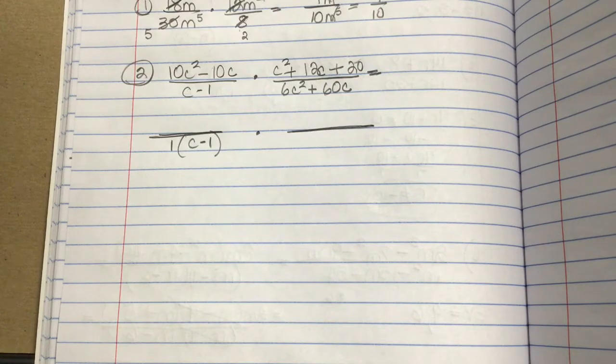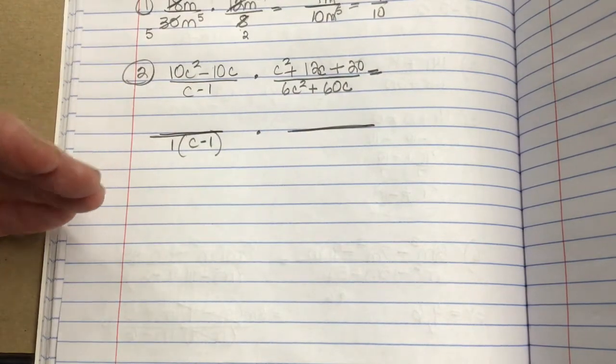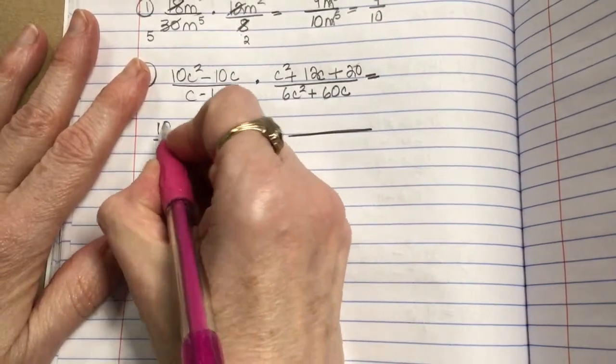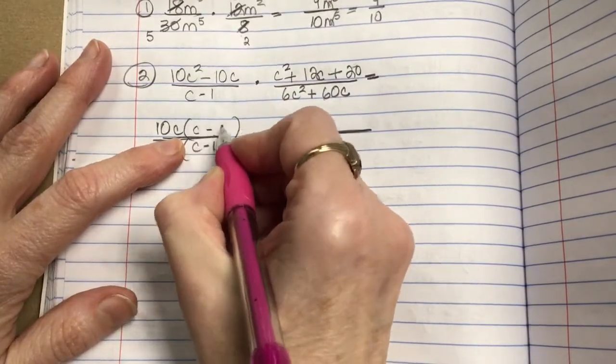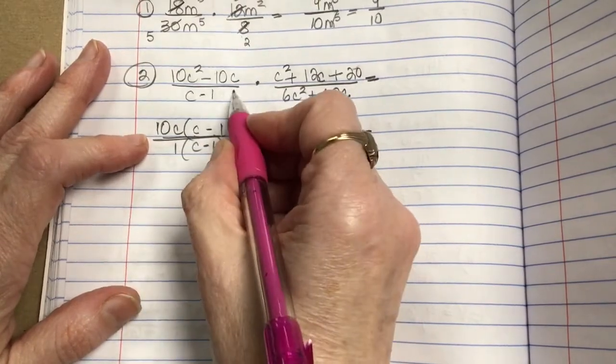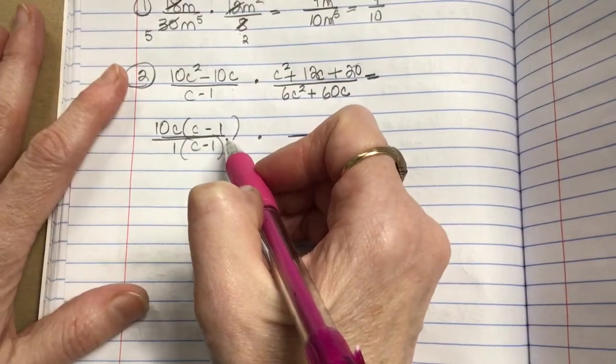What about the top? When you have a binomial, look first for a GCF. Always look for GCFs first, and then look for a difference of 2 squares. 10 is not a perfect square, so it's usually going to be one of those two. Does it have a GCF other than 1? It's 10c, and on top you're left with c minus 1. Don't forget, when you check backwards, some people want to put a 0 there, but 10c times 0 is not 10c. If you have a binomial, there's always going to be something left in every one of them.